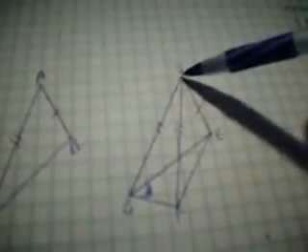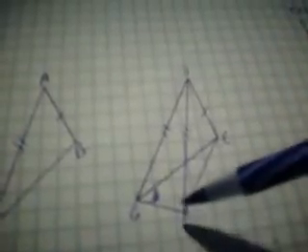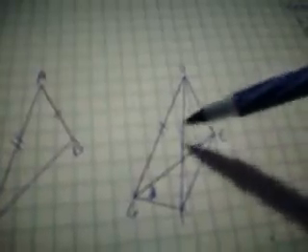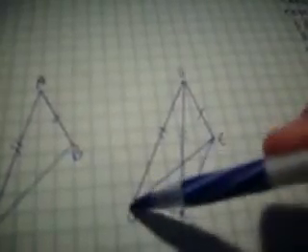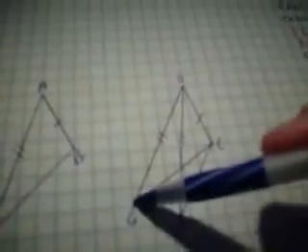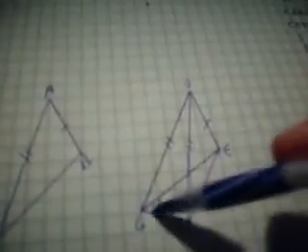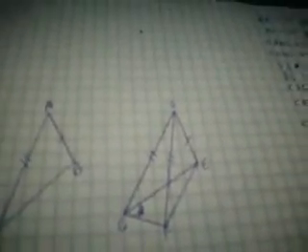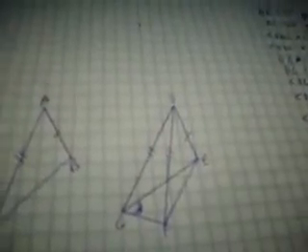Alright, now we've already said that DFG and DGF are the same size. So, EFG is bigger than DGF, and it's also bigger than DFG. Alright, and since we've already established that EGF is smaller than DGF, and it's also smaller than DFG, then we can say that EFG is bigger than EGF. Whew. I know that's a lot to absorb.